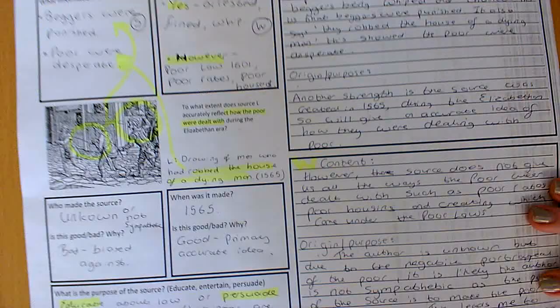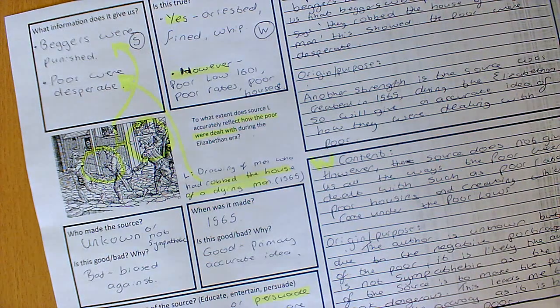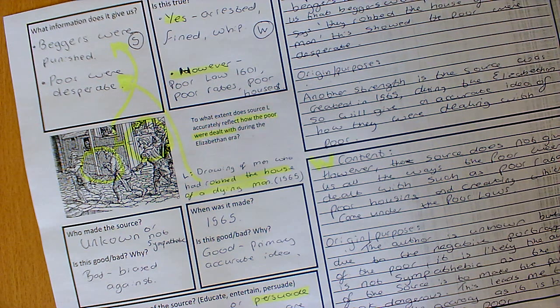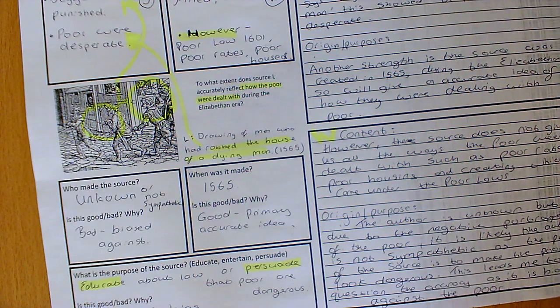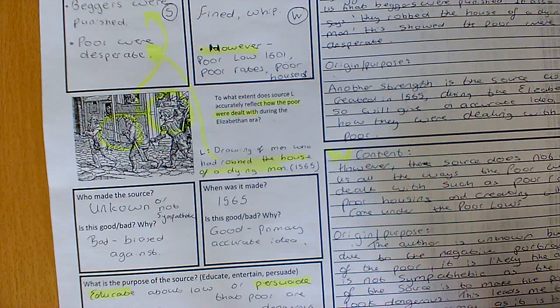You could now apply this to any source question that you wanted. If this was just analysing one source, you would do it like this. If it was, and often in medicine and in Germany, you get 2 sources and you have to compare, you would do the same thing. You would analyse the first source in this way, you would analyse the second source in this way, and then you would write a conclusion paragraph saying, overall, which one is the best, and you would give 2 reasons why, because 2 is the magic number.